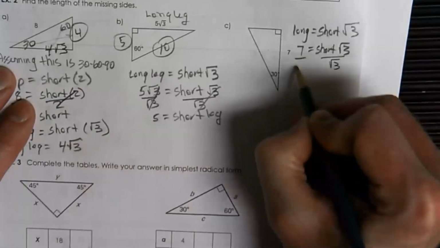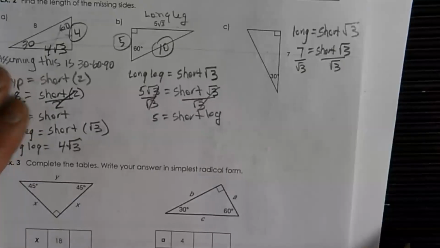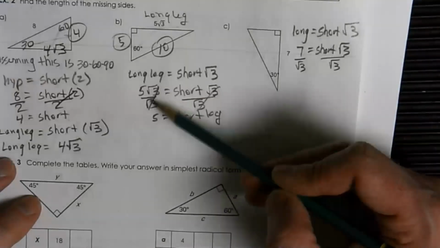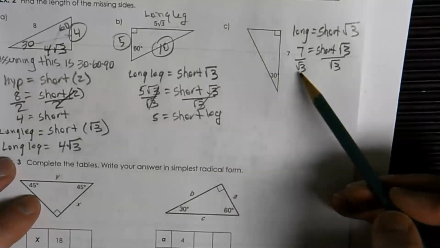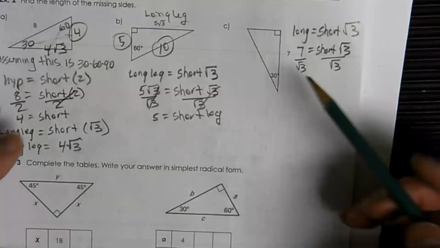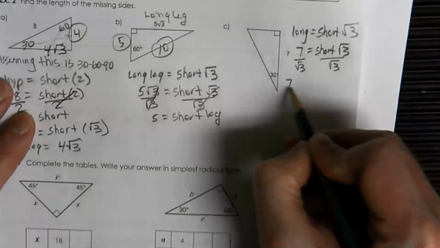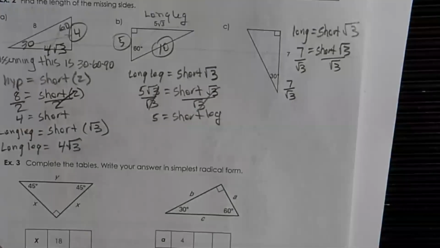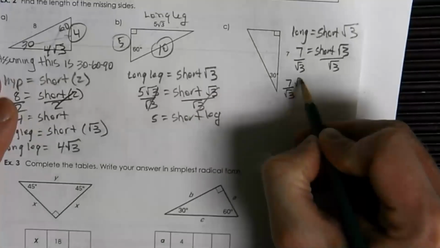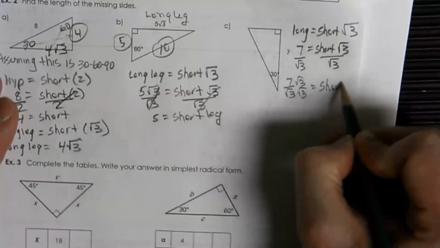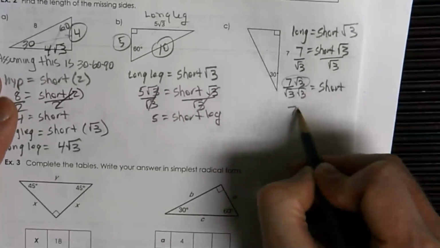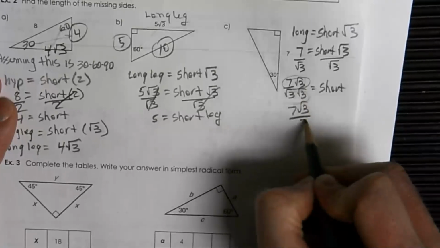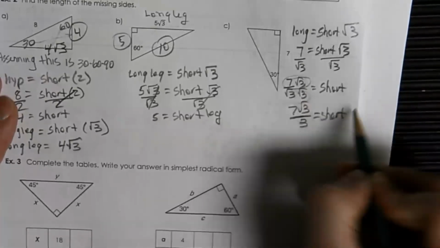That's okay. So what we're going to do is divide by root 3, just like we did before. We divided by root 3. We were able to cross the root 3s out. But there's nothing to cross out over here. So what did we learn about having a radical on bottom yesterday? It was called rationalize the denominator. And we do that. So that gives us 7 root 3, and the bottom becomes 3, and that's our short leg. Good job, everybody.